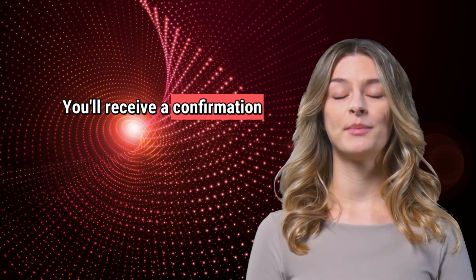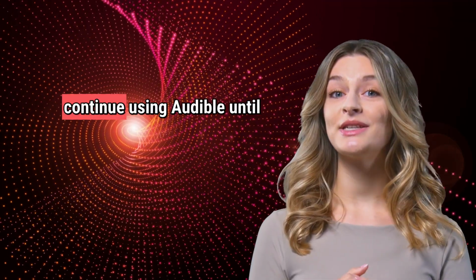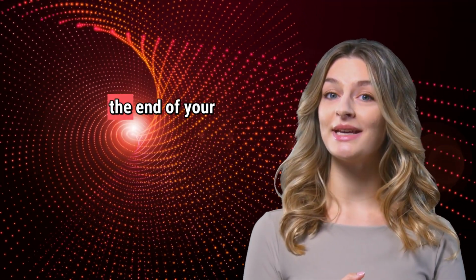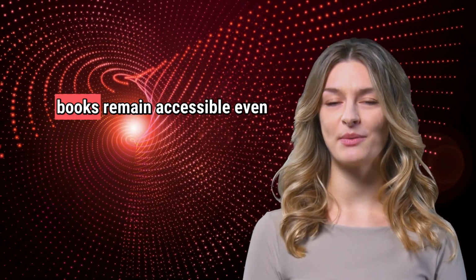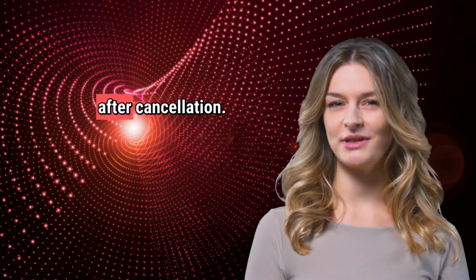You'll receive a confirmation email, and you can continue using Audible until the end of your current billing period. Your credits and library books remain accessible even after cancellation.